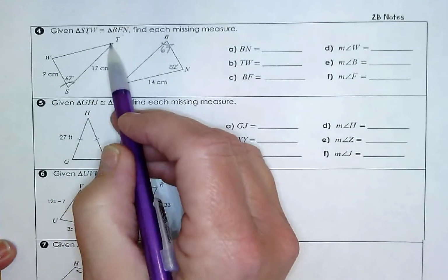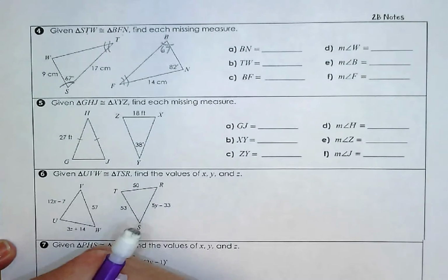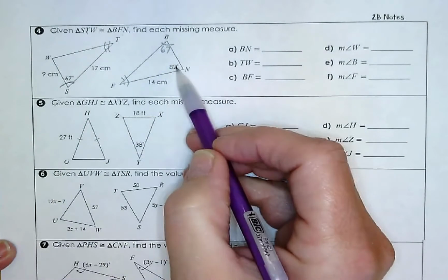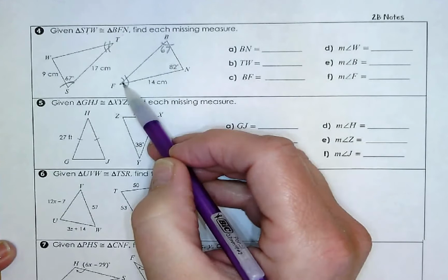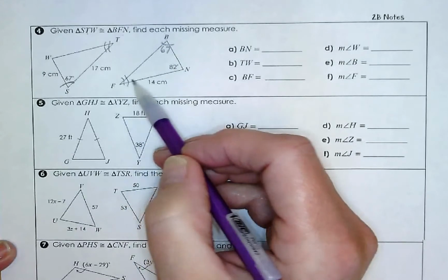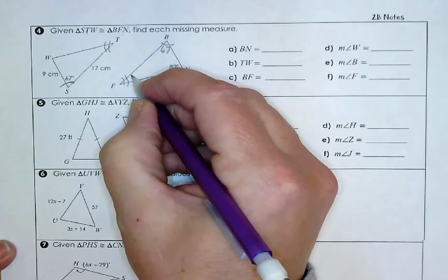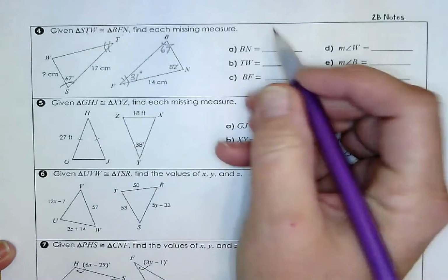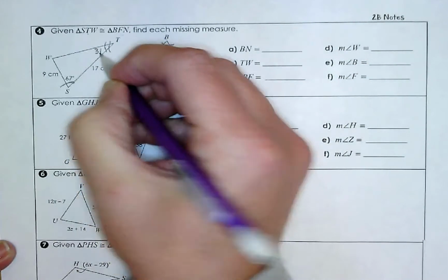Angle T and F. So T and F have to be the same. Now I can find that because I know these two added together and subtracted from 180 will give me this one. So that's going to be 67, 31 degrees. Well, if that's 31, then angle T is 31.